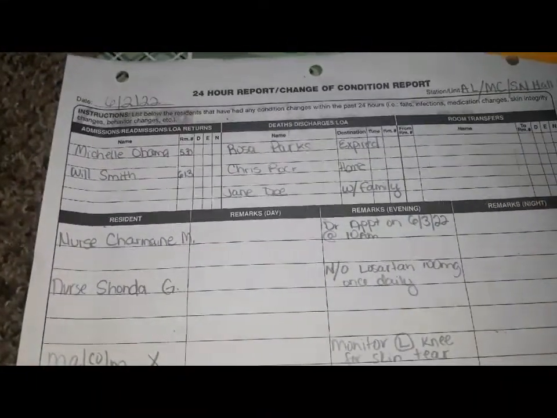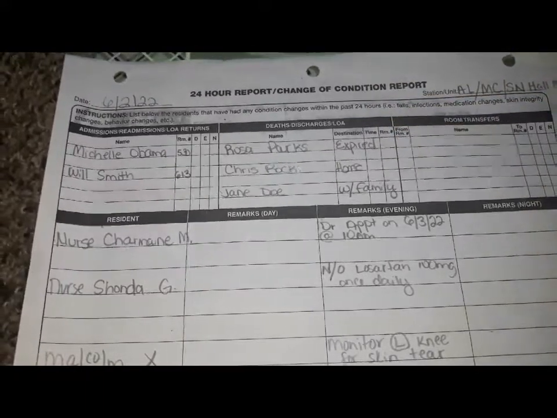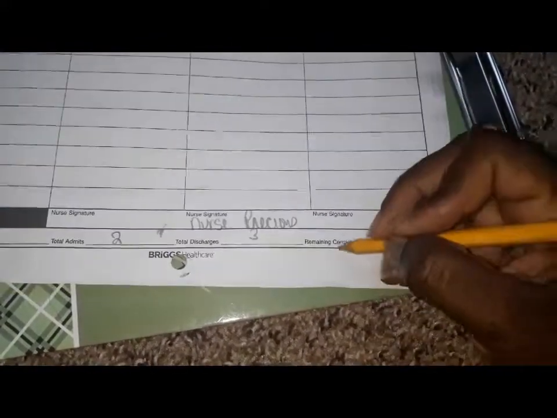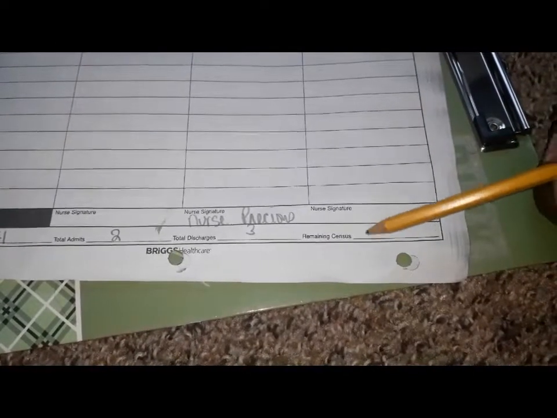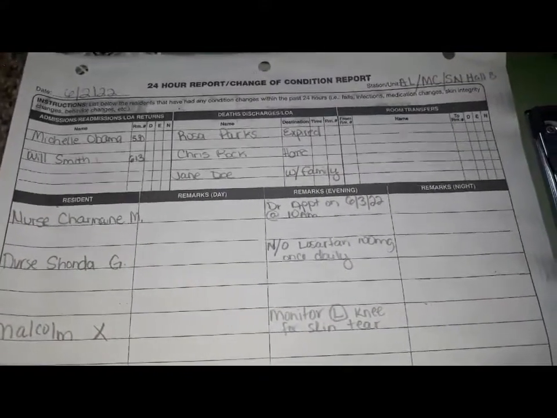Total discharges. How many discharges did we have, guys? We had somebody expire, somebody went home, and somebody was with family. So we had 3. So that's how you fill it out. And then remaining census. So you do the math, add, subtract, whatever, and then you get your number here. I'm just not going to do it. So, you guys, that is how you fill out a 24-hour report.